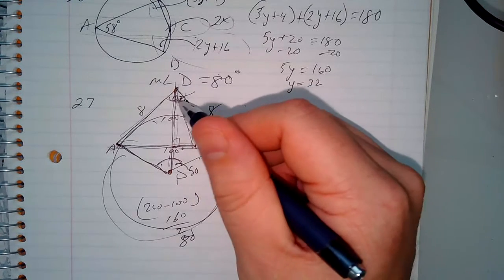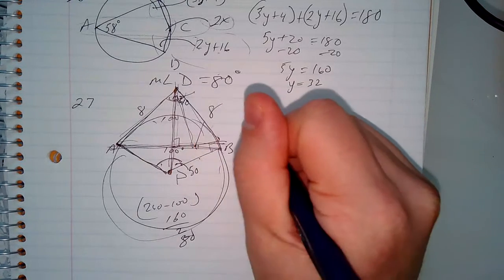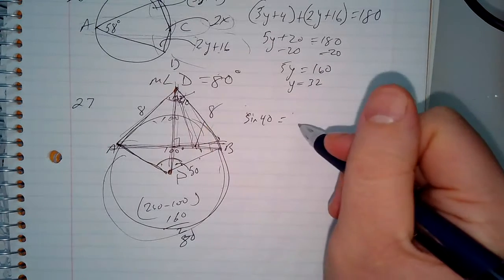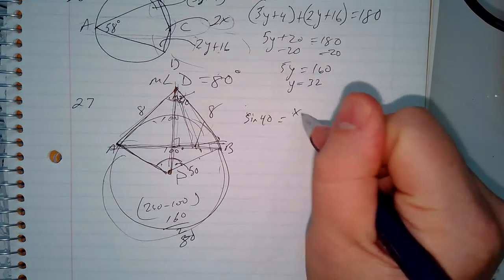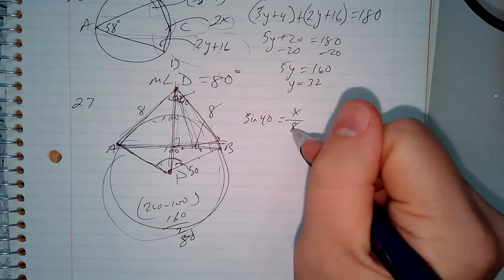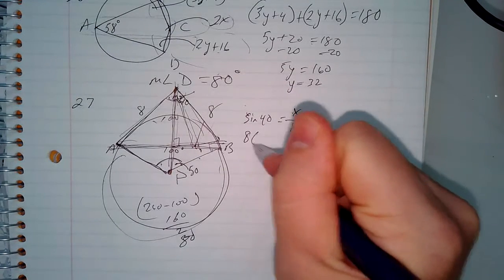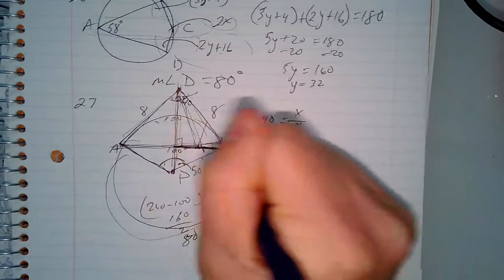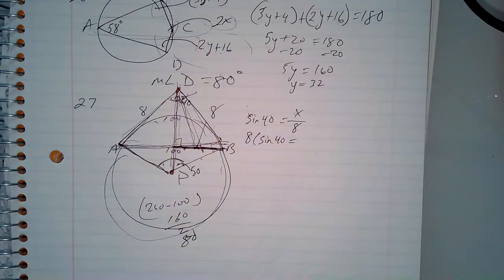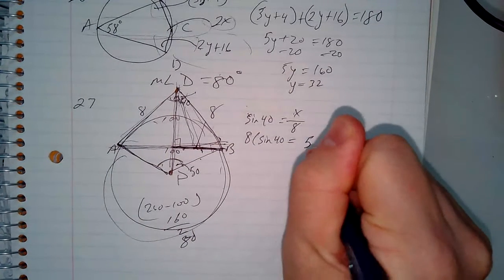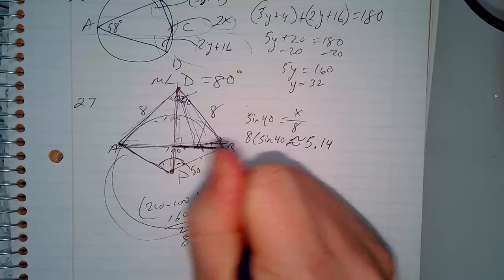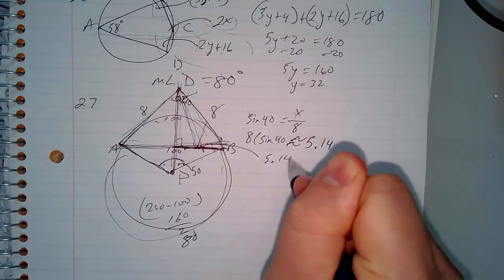So we know that sine of 40 is equal to opposite over hypotenuse, which is x over 8. So 8 times sine 40 is going to give me this length right here, approximately 5.14. So I know that this piece right here is 5.14.